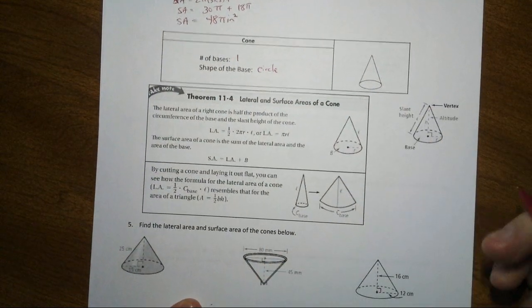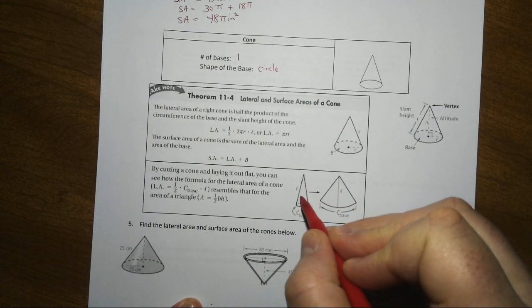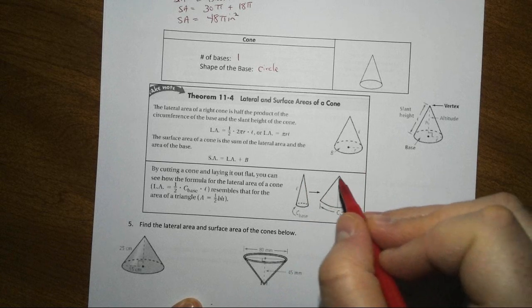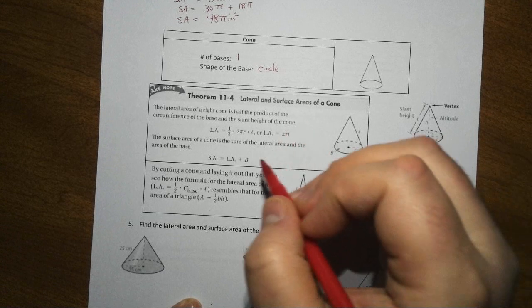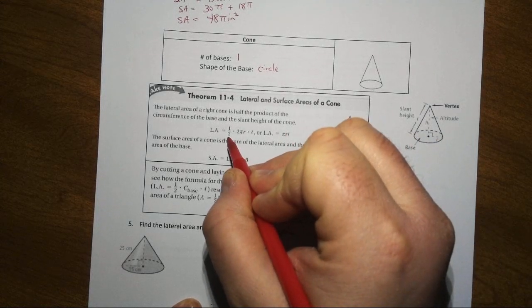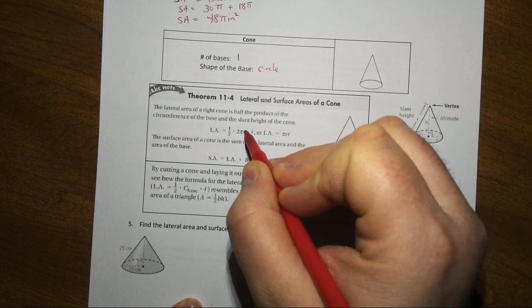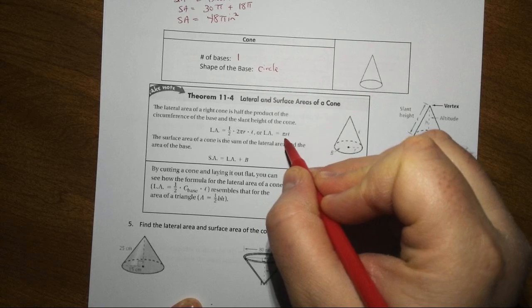And the lateral and surface area formulas, once again, are coming from the fact that if I take a cone and I cut it and open it up, I get this sort of triangular-looking shape here, okay? Kind of like a slice of the pizza here, okay? And so the formula I get is 1/2 times the circumference times the slant height. And what happens is the half and the 2 cancel, and I'm left with this formula pi r l.